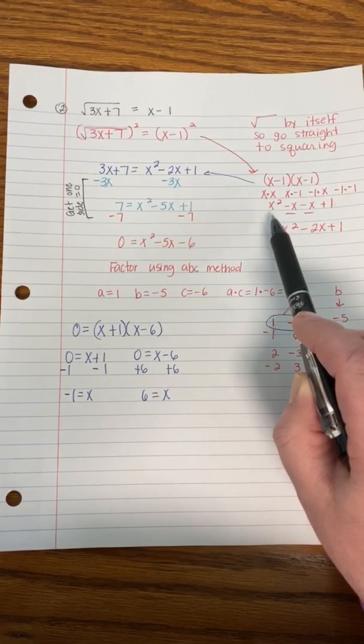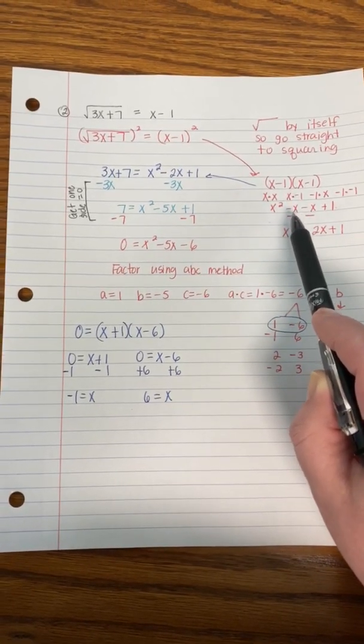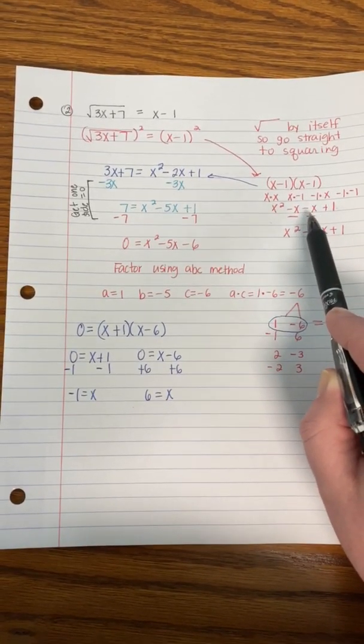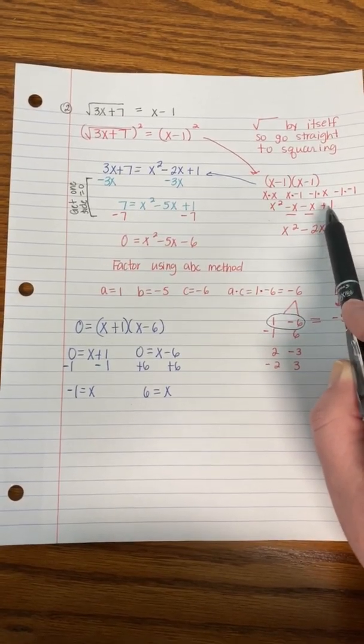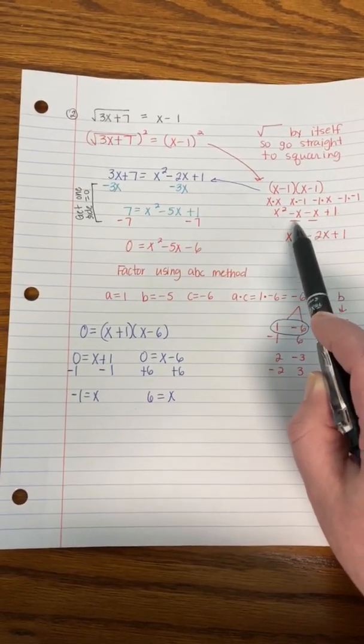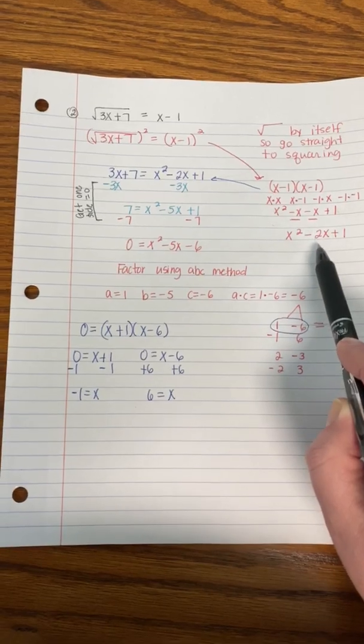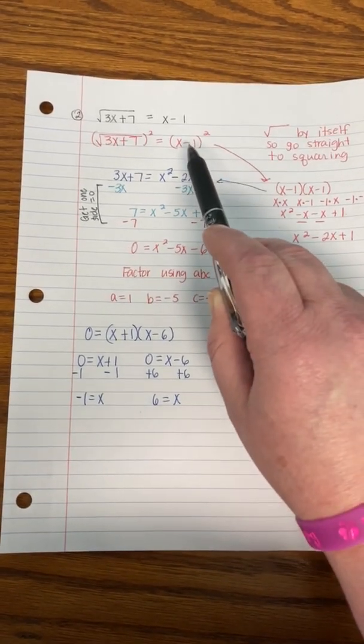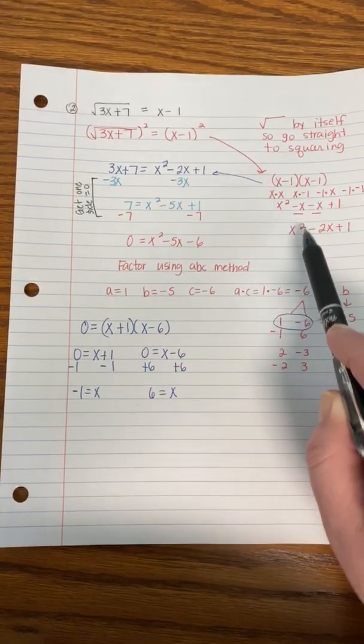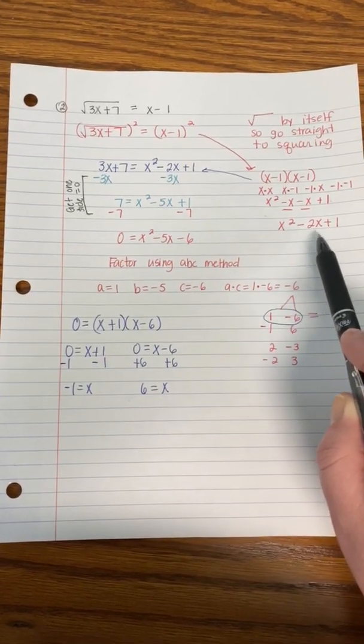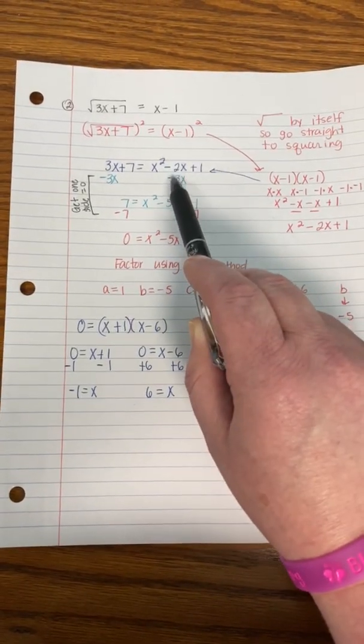X times x is x squared. That gives me negative 1x. That gives me negative 1x. And then that gives me positive 1. And then I can put these two together. And that gives me negative 2x. So when I take x minus 1 and I square it, it turns into x squared minus 2x plus 1. So that's what I wrote right there.